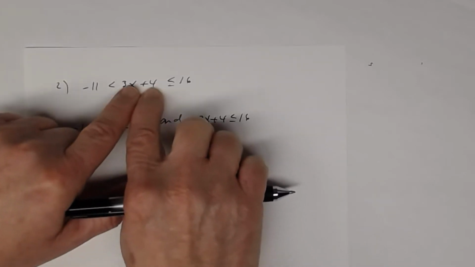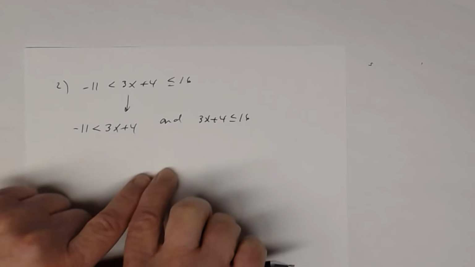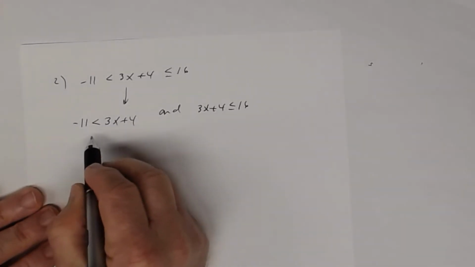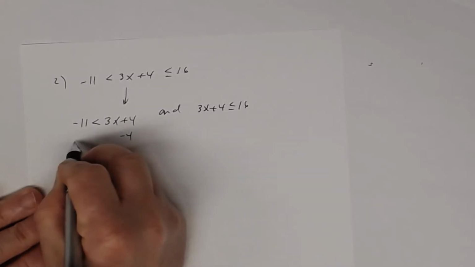And at the same time, 3x plus 4 has to be less than or equal to 16. All right, so let's solve each one individually. Let's get x by itself over here. So I'm going to subtract 4 from both sides.